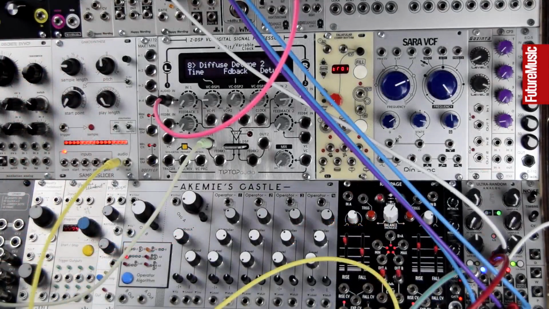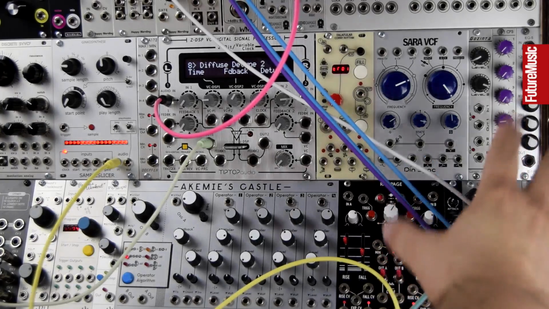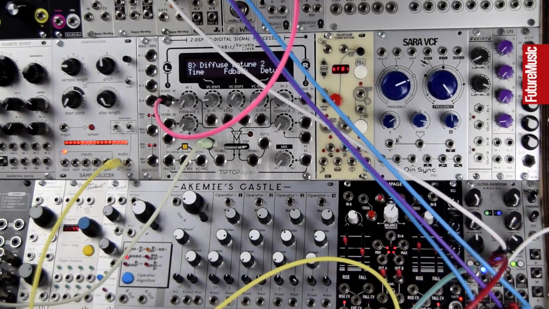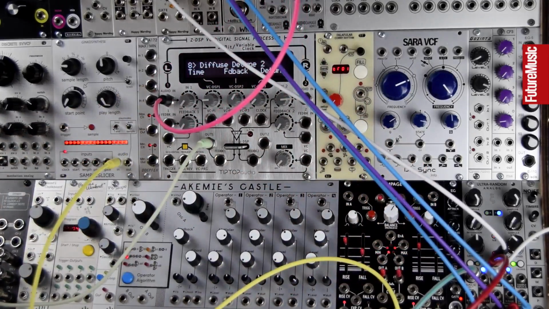Okay, so as we've seen the sample slicer close up, I thought I'd zoom out and show a little bit more of the patch. Unfortunately, across the system I can't quite fit everything in. We've got the SSF ultra random analog in the bottom right of the screen. This is sending 3 sample and hold CVs on these blue and purple cables up to Rings by Mutable Instruments.